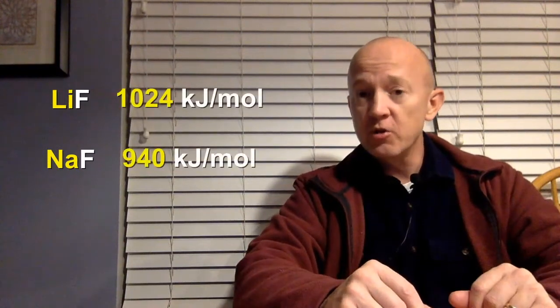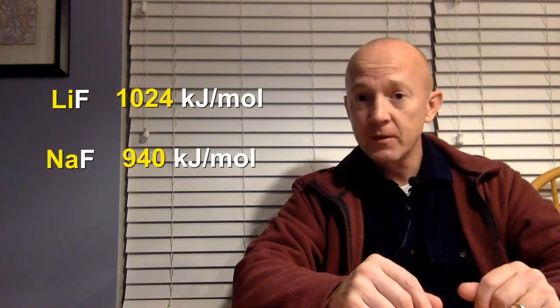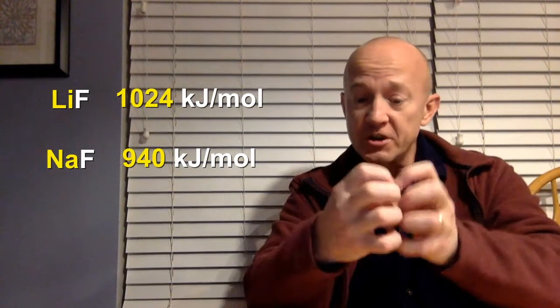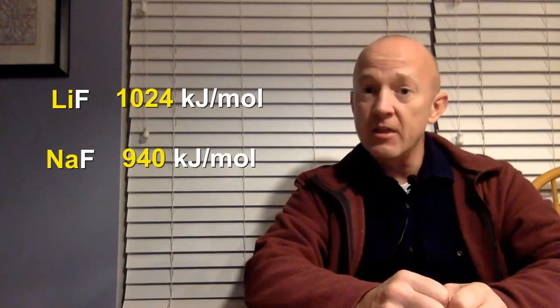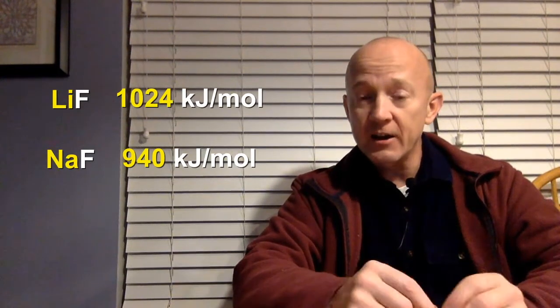For example, let's compare the two compounds lithium fluoride and sodium fluoride. Same anion involved, but different cations. You'll notice that the lattice energy of lithium fluoride is larger than that of sodium fluoride. The reason is that lithium is smaller, so those attractive forces can be closer together in lithium fluoride than they can be for sodium fluoride. Thus, the lithium fluoride has higher lattice energy. So the smaller the ion, the more concentrated the charge, we'll say, the higher the lattice energy.